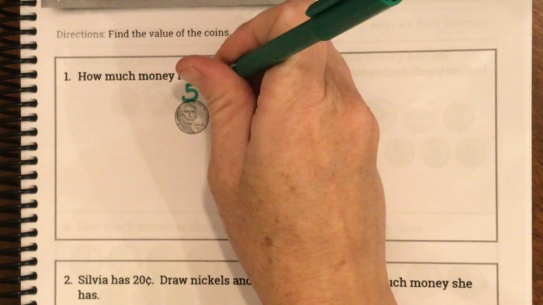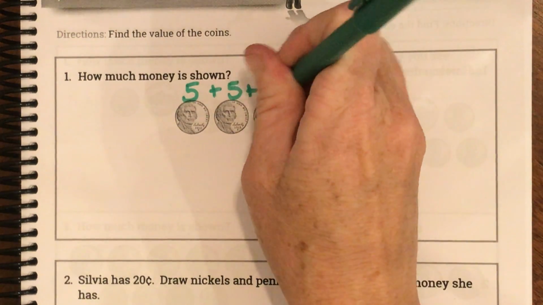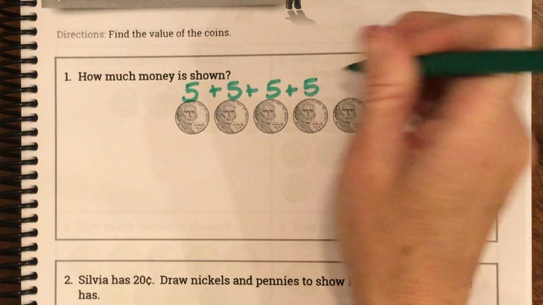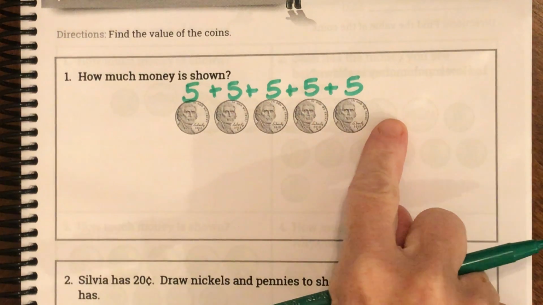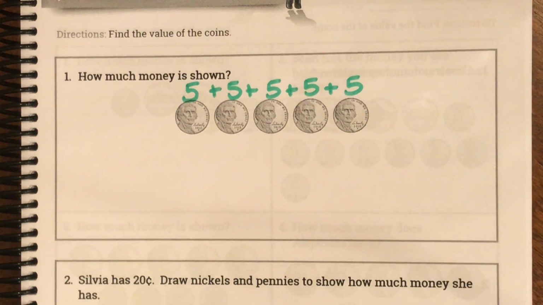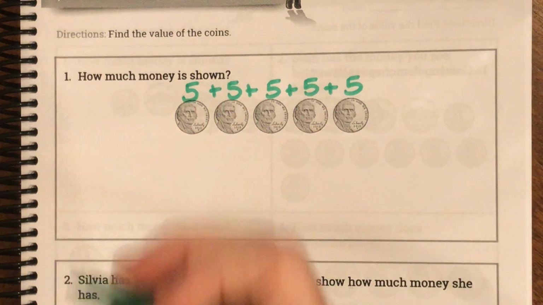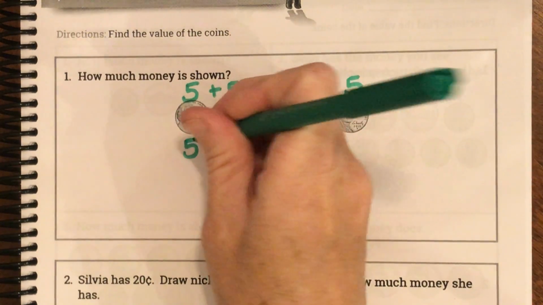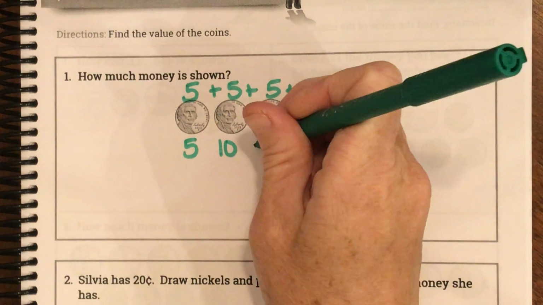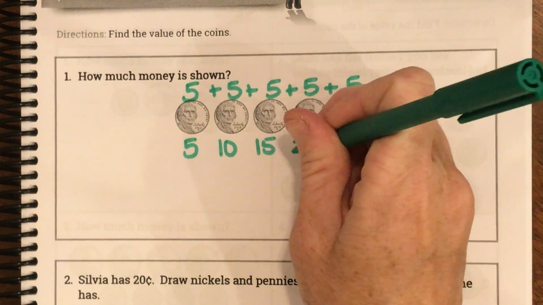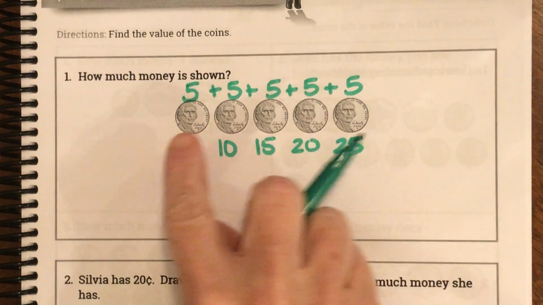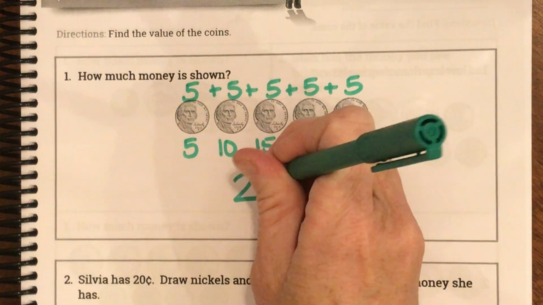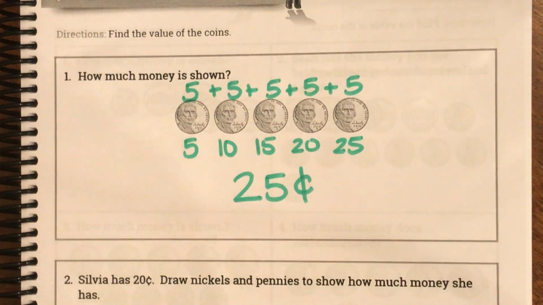So up here, I want us to put 5, and then we're going to add another 5, and we're going to add another 5, and another 5, and we're going to add another 5. So we're going to have to add up all those numbers. Okay, but to add them, we're going to use our skip counting. So let's do that down here. Ready? 5, 10, 15, 20, and 25. So there is 25 cents. Don't forget your cent sign. 25 cents in that pile of coins.